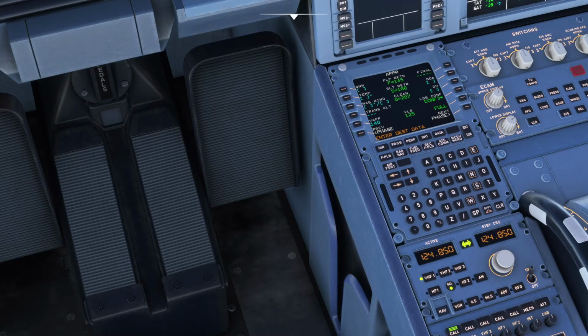So QNH was 3016. Temperature of -8. And winds were 230 at 6. Transition of 18,000.